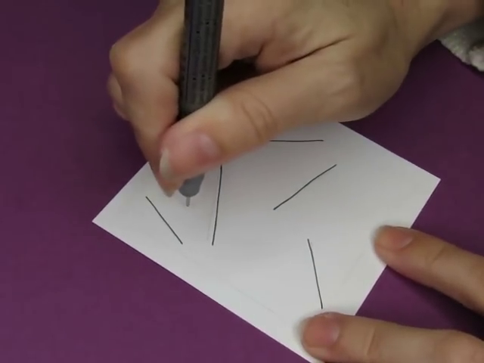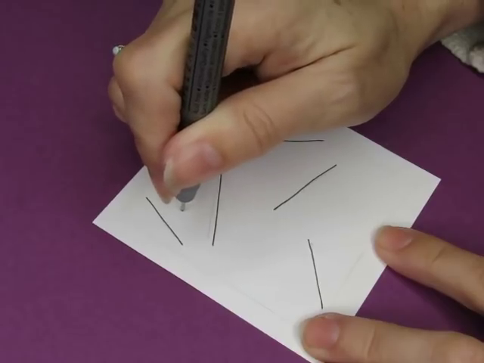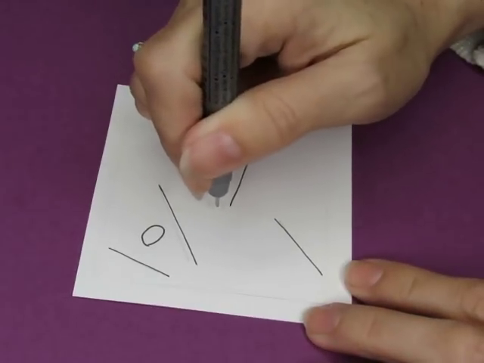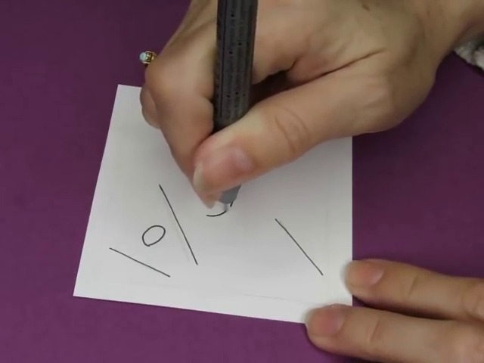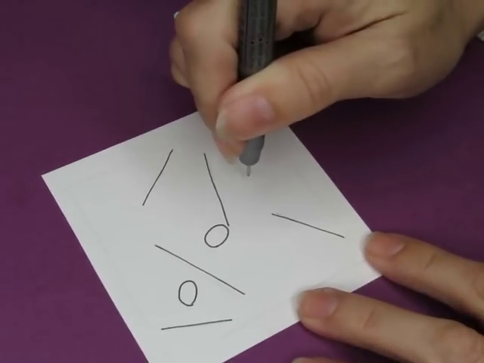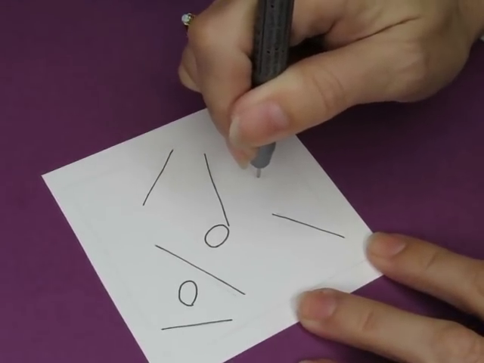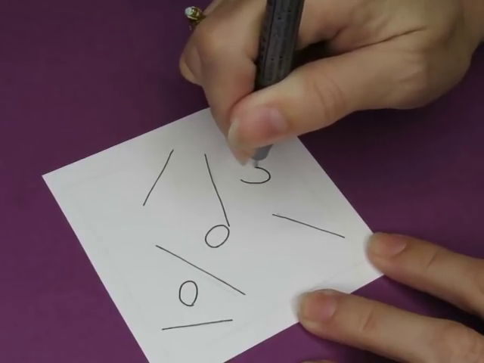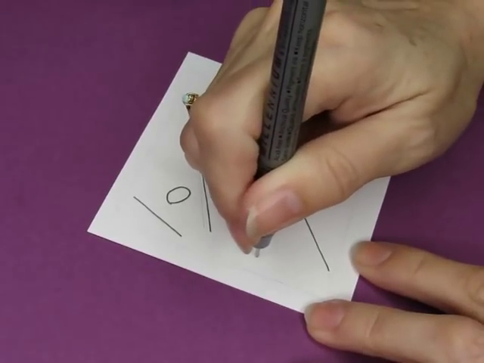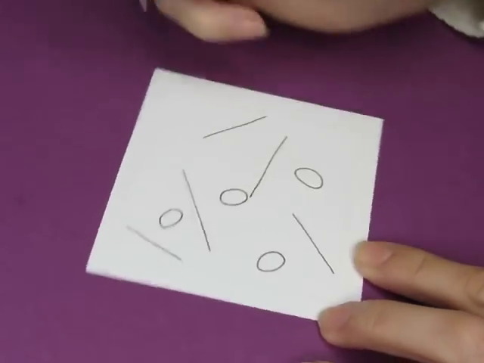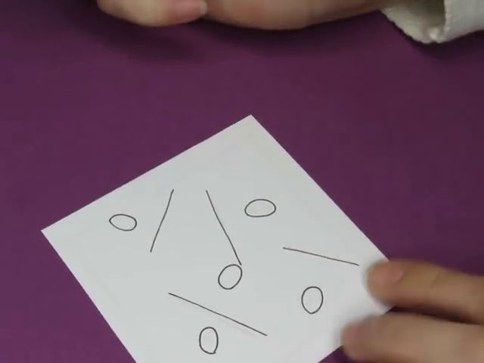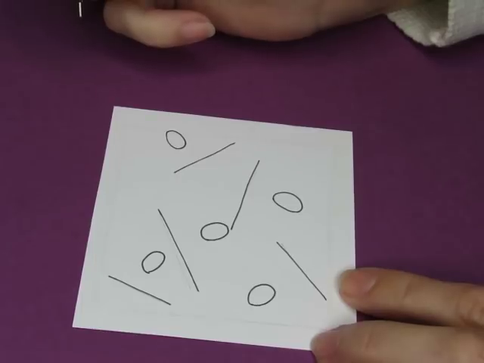Okay, and then this one's going to have an oval here. Let me attach to that one. And this one's going to have an oval here. Attach to that one. This one's going to be here. Attached to that one. I think this one's going to go this way. And this one's going to go this way. Yeah, that looks good.